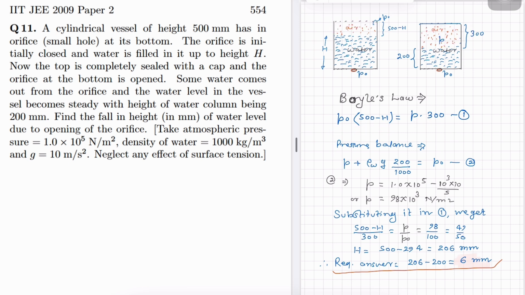And then apply pressure balance: since there is now no flow of water in this situation when this height is 200, the pressure of air, this reduced pressure basically, plus rho g h for this height, rho g into h, we will convert it into meters, is equal to P naught. Then replace the values of rho, water and g, P naught.